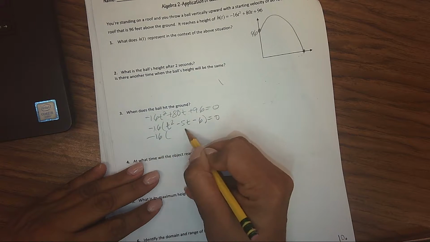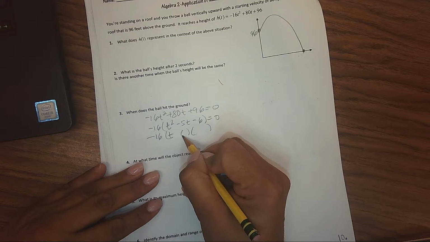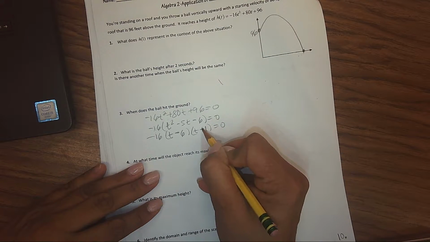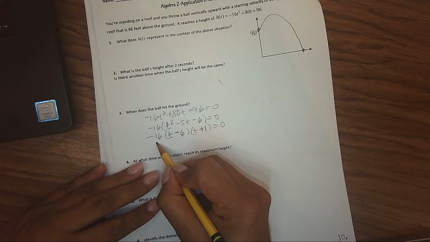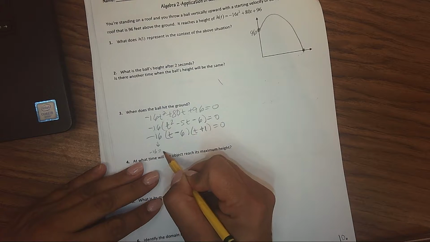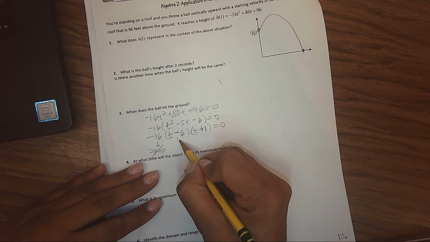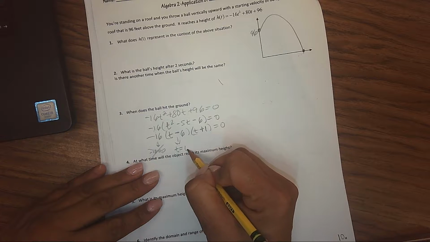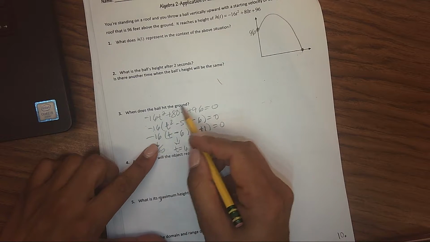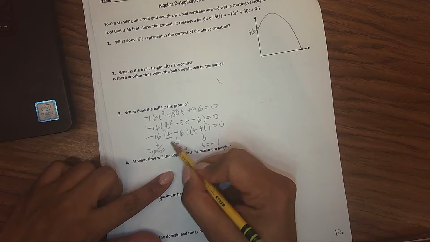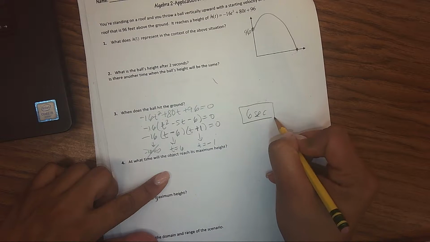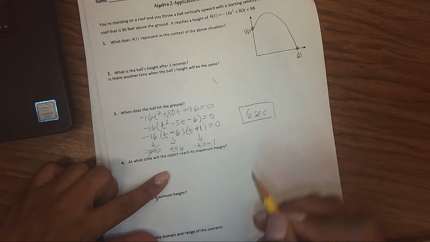Let's go factor. The negative 6 is negative, and that's positive. You're supposed to put everything equal to 0. It doesn't make sense if I put negative 16 equal to 0, so let's not worry about that. If I put that equal to 0, I get 6. And if I put that equal to 0, I get negative 1. When does the ball hit the ground? Well, not at negative 1 second. It hits the ground at 6 seconds. So that's the answer. This number right here is 6.